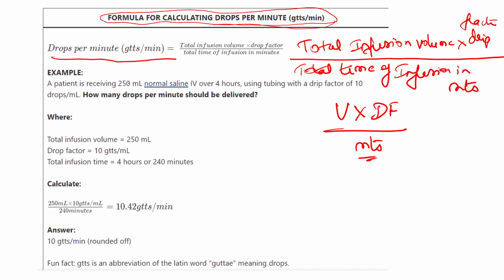A patient is receiving 250 ml of normal saline IV for 4 hours, using tubing with a drip factor of 10 drops per ml. How many drops per minute should be delivered?